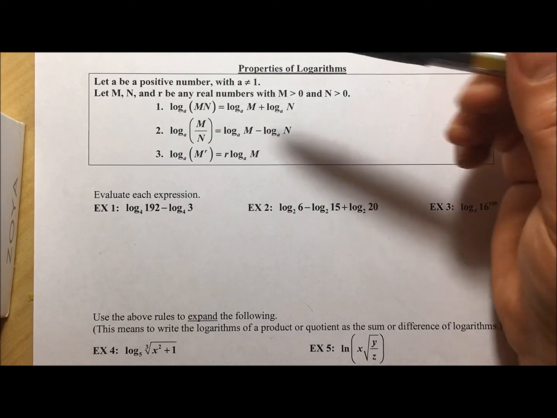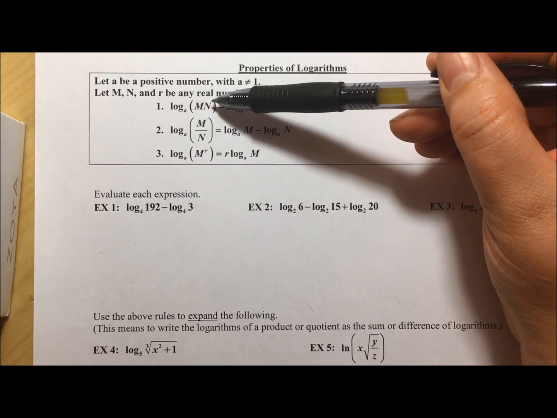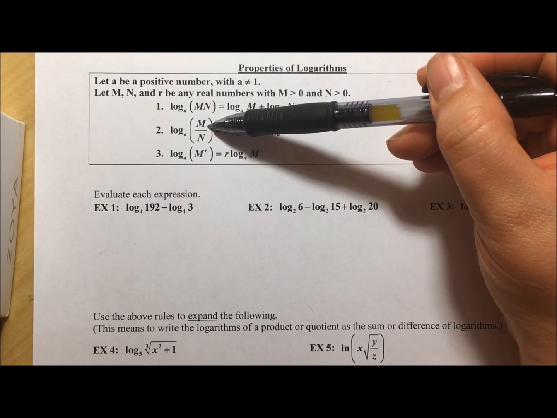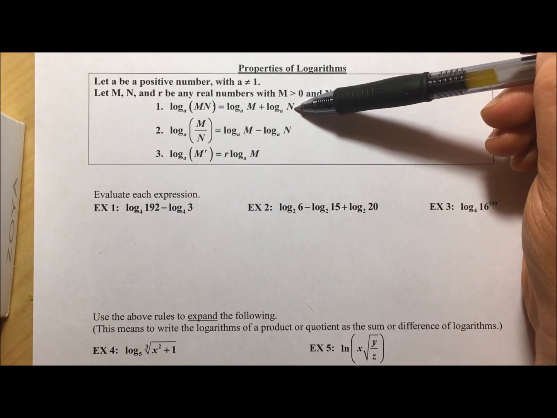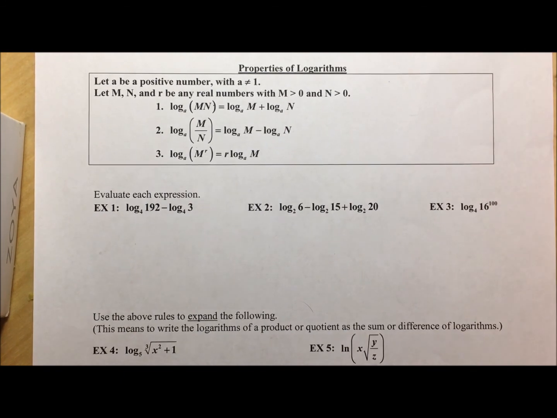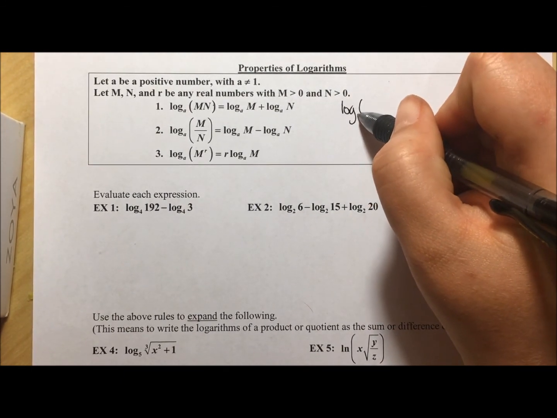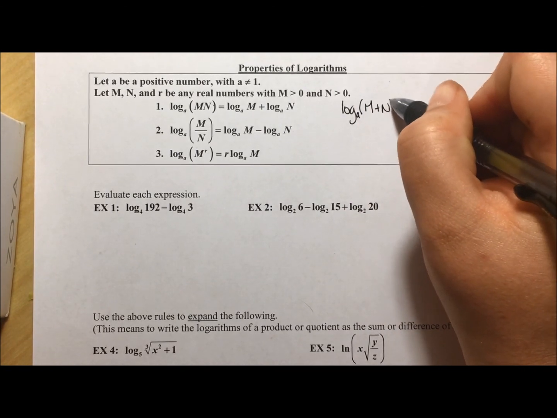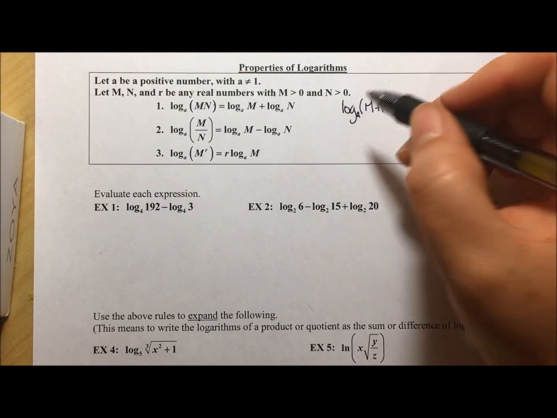Now, a couple of things to pay attention to: on the left side, we have a single log. This has a product and a quotient, but there's no addition or subtraction inside that single log. Over here on the right side is where we see two logs that are being added or subtracted. Note that there's no multiplication or division on this side. So basically, you can't do something if you have a log with two things that are added. We do not have a property for expanding that.